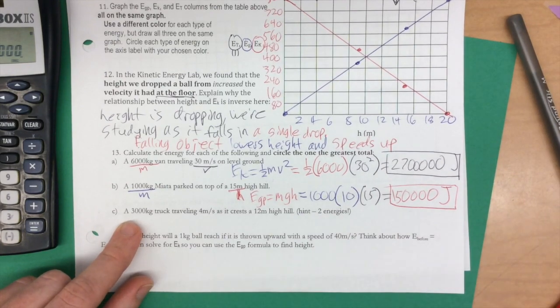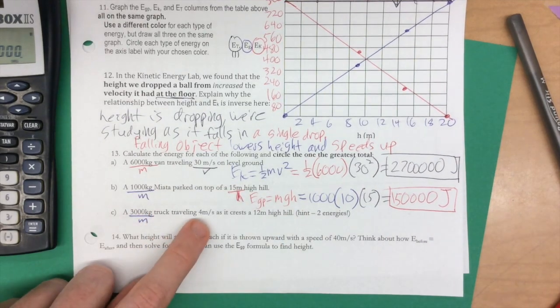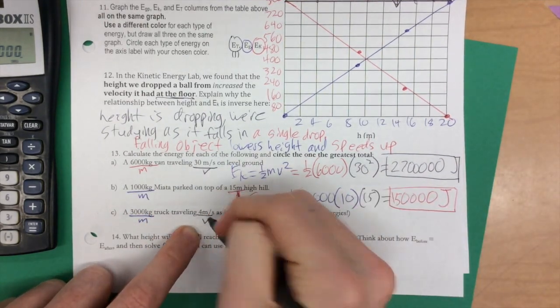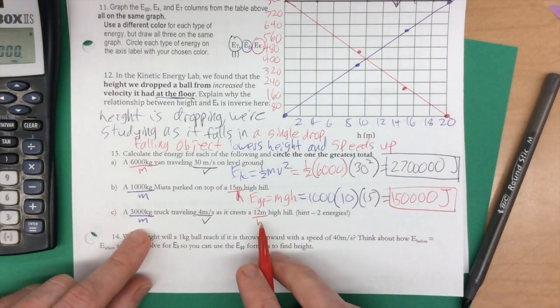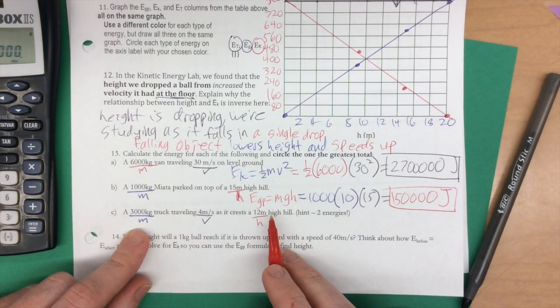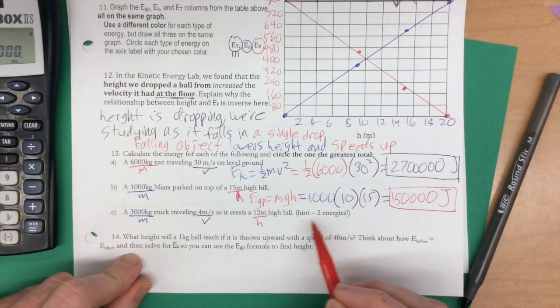We think, okay, what is this? 3,000 kilograms must be a mass, right? 4 meters per second must be a V, and 12 meters must be an H. And a lot of students ask me, okay, well, what equation has all three of these? And you're right, none of the equations have all three of these. But there's two different energies.